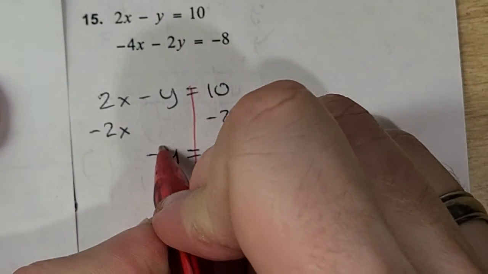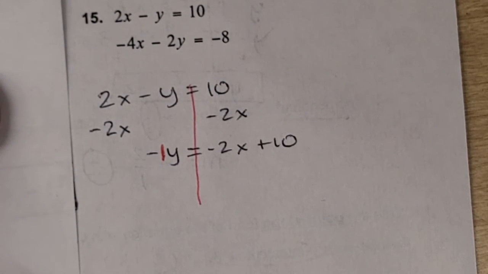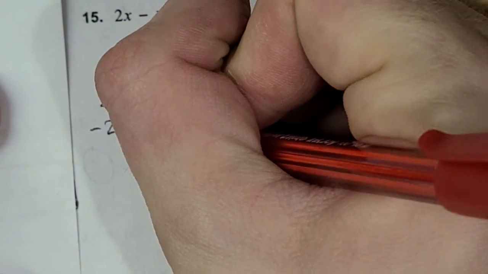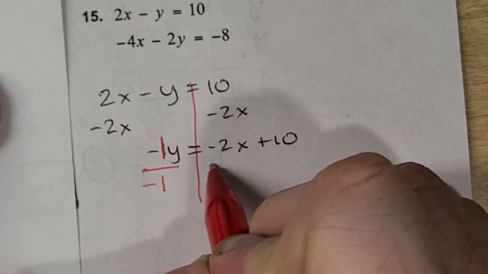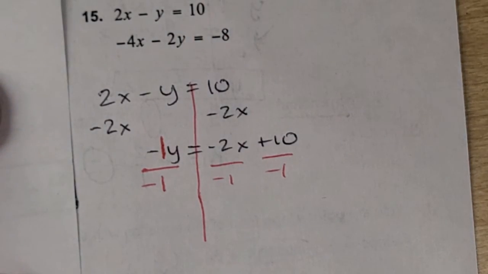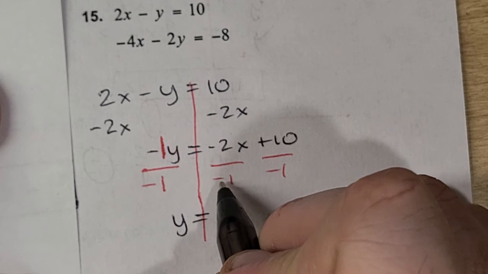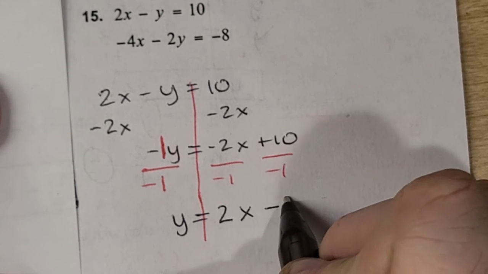Don't forget there is a 1 right here. Anytime you've got a negative and a coefficient with no number in between, there's that invisible little 1. Important here because then I know to get rid of that, I can divide everything by a negative 1. And it looks like my final answer here is y equals, let's see, negative 2 divided by negative 1 is a positive 2x minus 10.